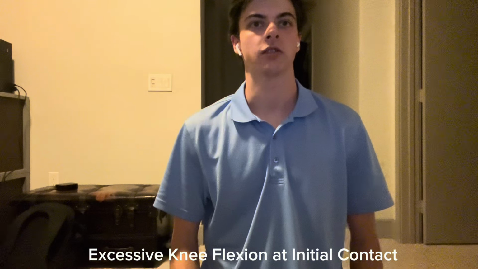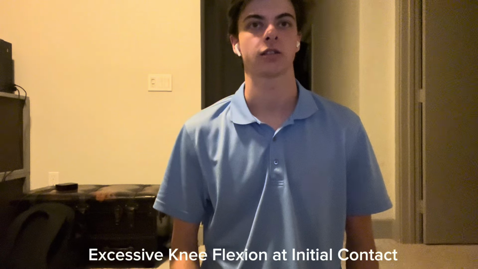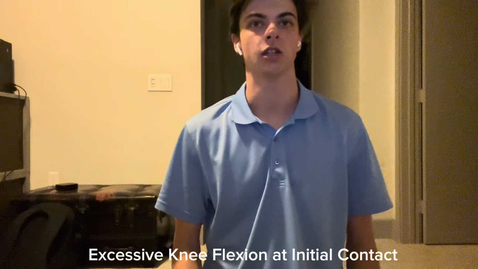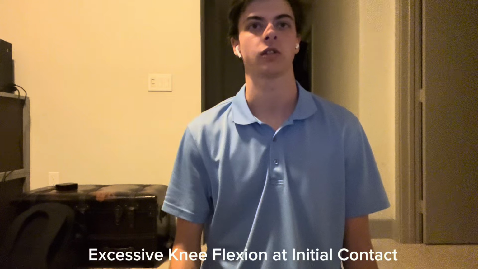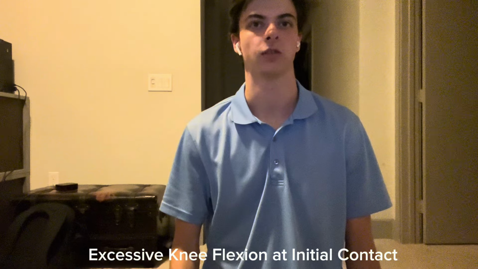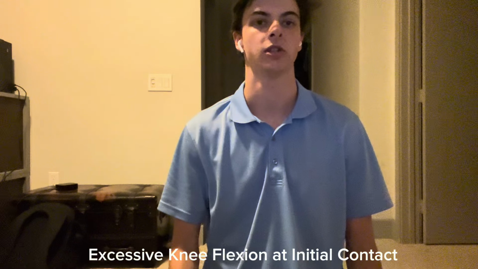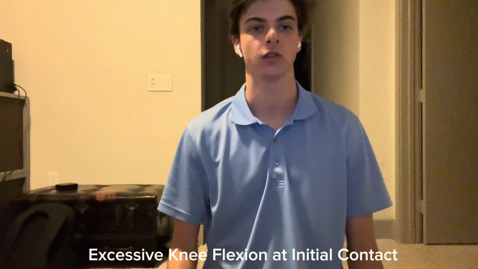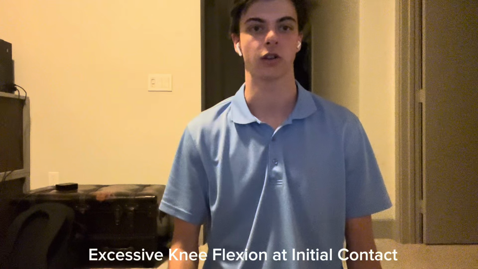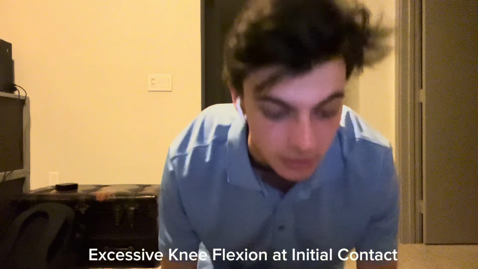Next, we have the excessive knee flexion at initial contact. Again, this is seen in the stance phase of gait, and it usually comes from a hamstring strain or can sometimes be from swelling in the knee joint, which limits knee extension and range of motion. This not only feels very awkward, but also puts a lot of pressure on the knee joint. It looks like this.